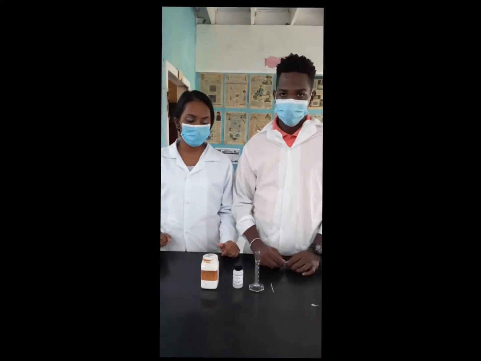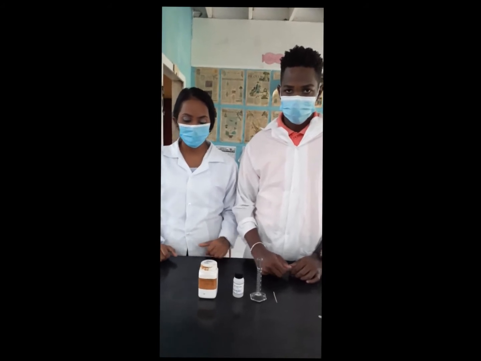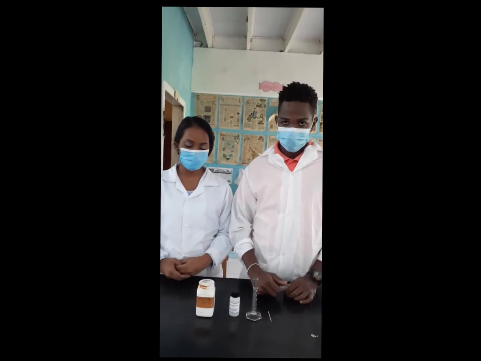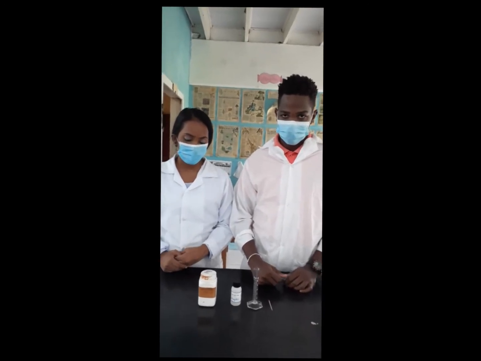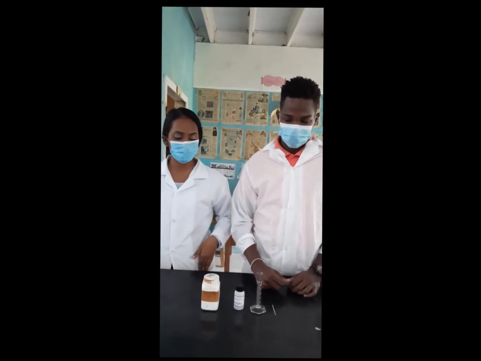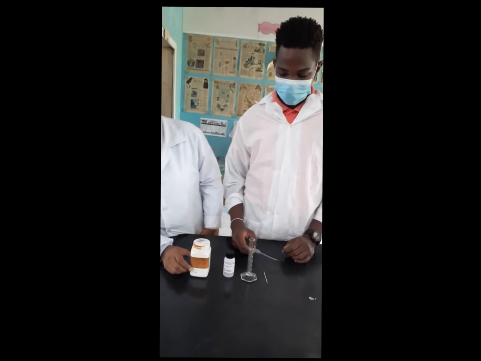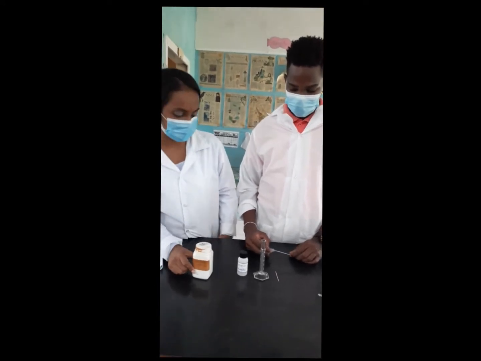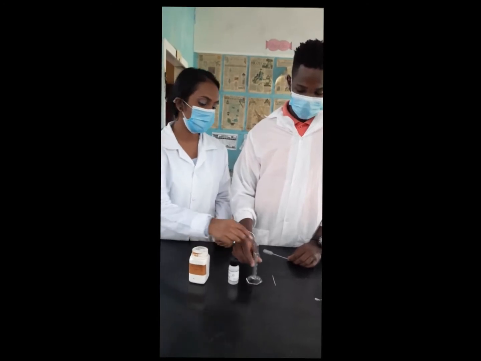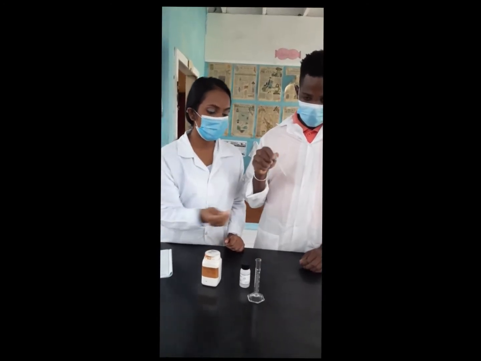Okay, welcome to our final experiment on acid, base, salts, and gases. In this experiment, our title is reacting a metal with an acid. Our aim for this experiment is to test if hydrogen gas is present. The materials we need for this experiment are granulated zinc and battery acid, and the apparatus are a measuring cylinder, a glowing splint, and a pipette.